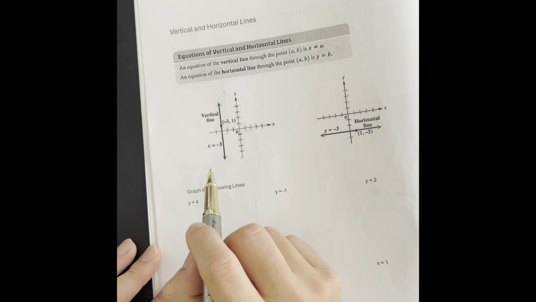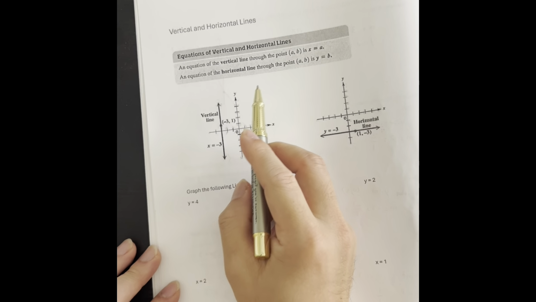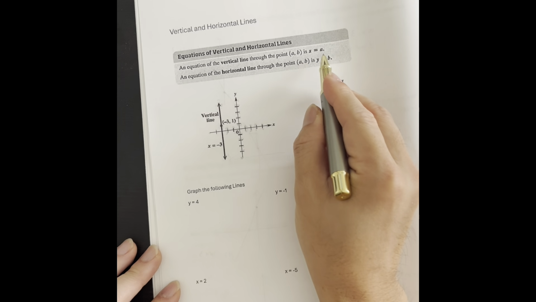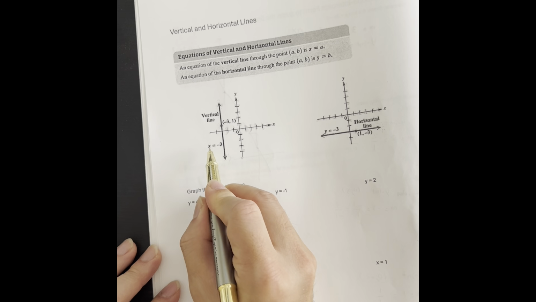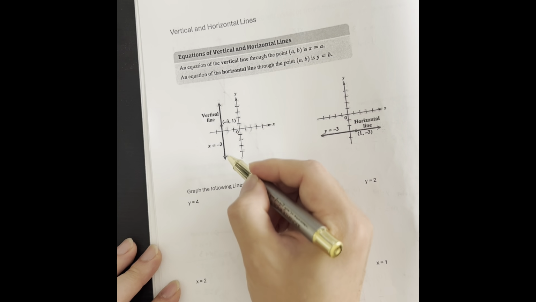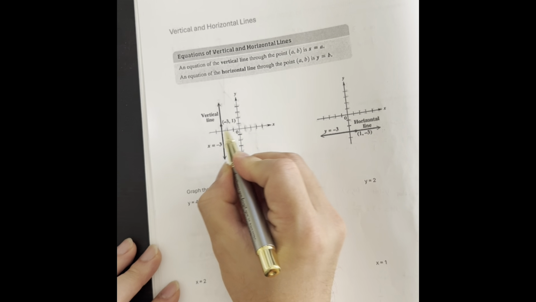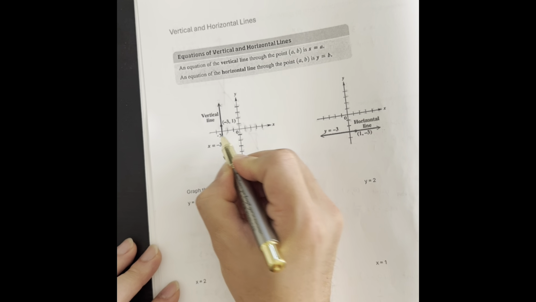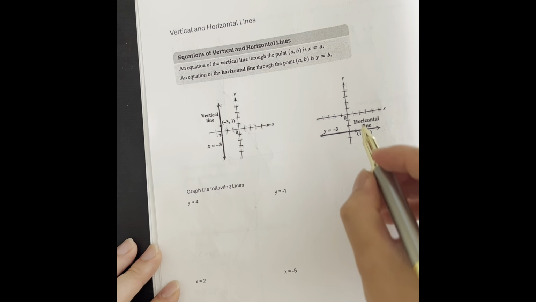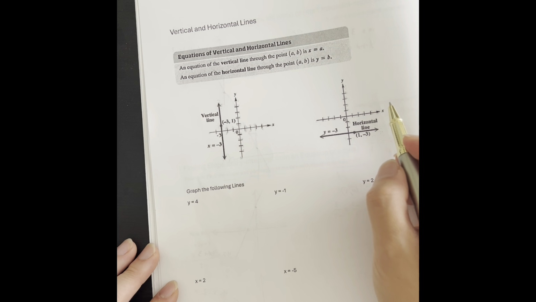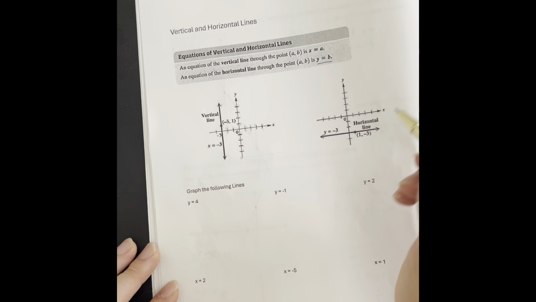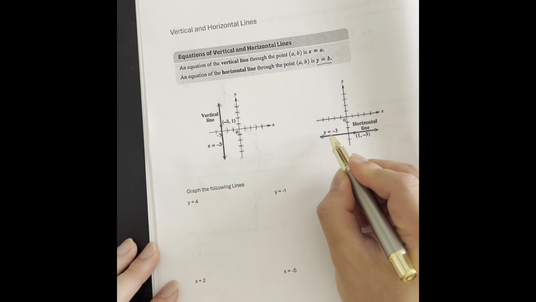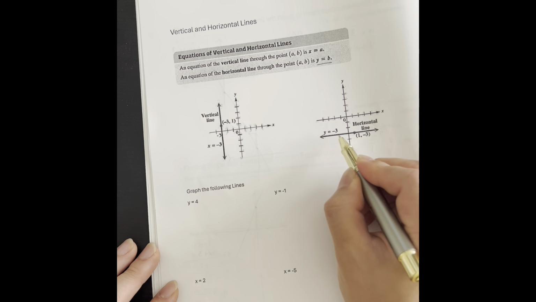There are two special lines, vertical lines and horizontal lines. So a vertical line has this form x equals a. For example, the line x equals minus 3 is a vertical line that passes through the x-axis at negative 3. And the horizontal line is a line of the form y equals b. For example, the line y equals minus 3 passes through the y-axis at negative 3.